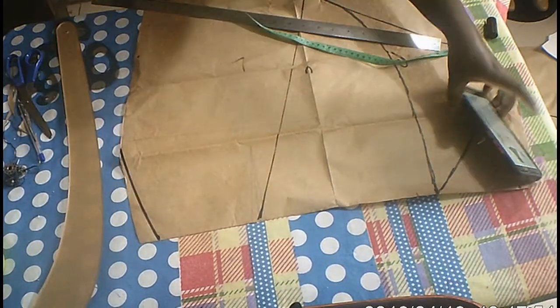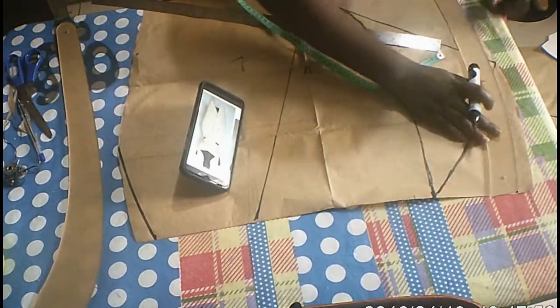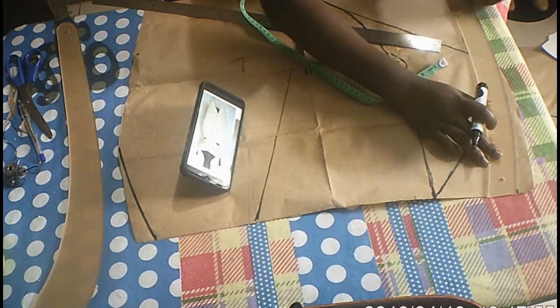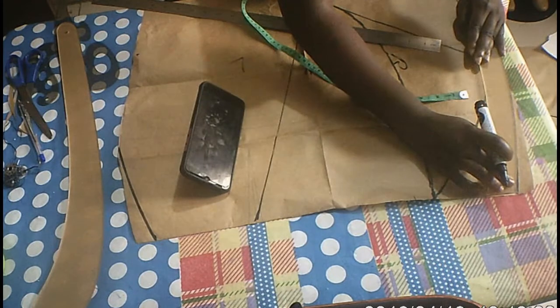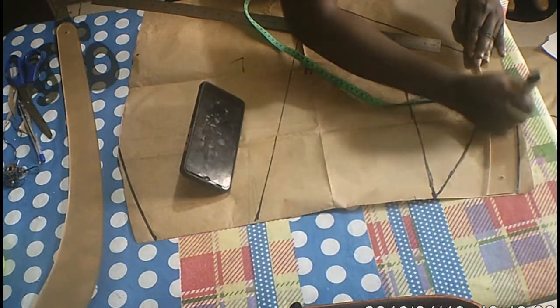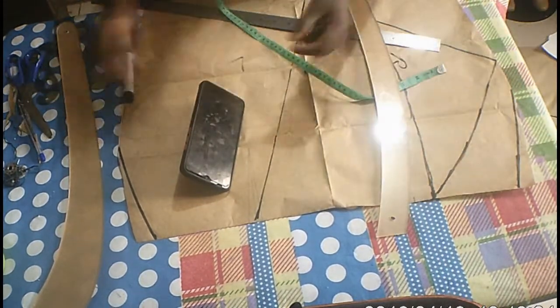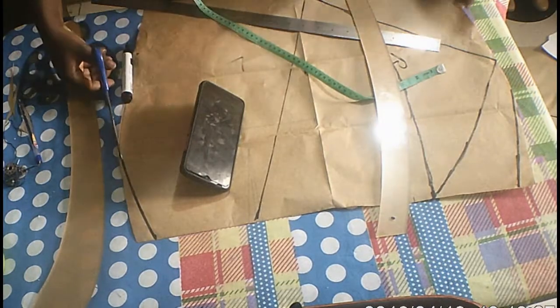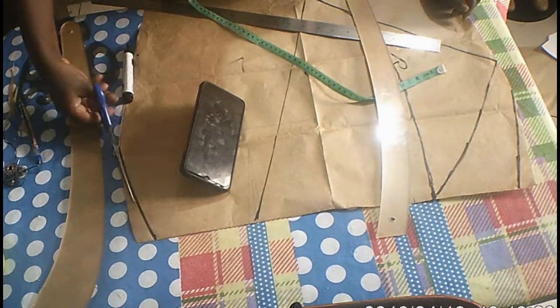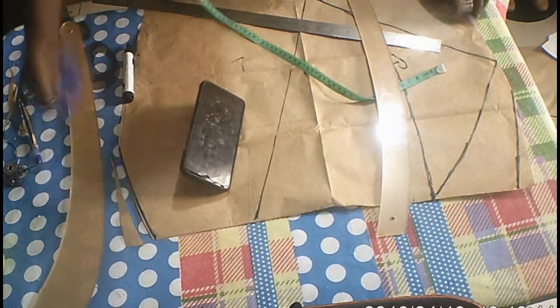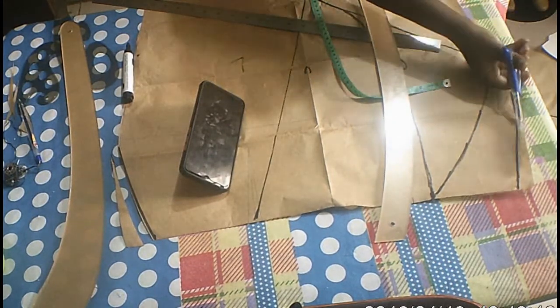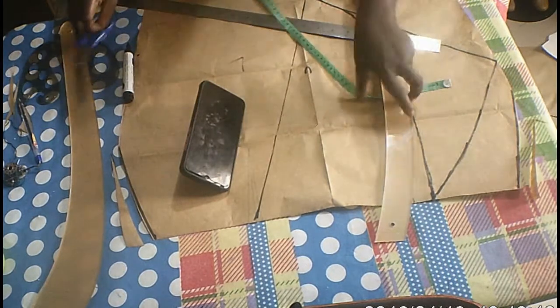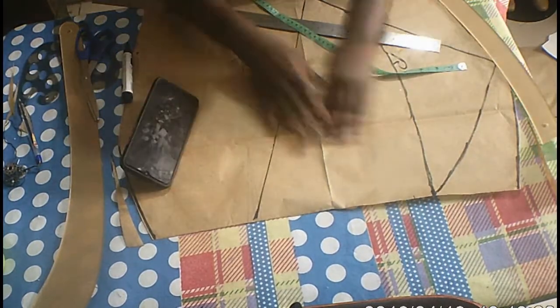Okay, so eliminating, that's what we call dart elimination. If you don't need your darts, just calculate your darts and take it out on the side. I'm just going to draw it to my hips. Okay, so with that I can cut this out. So this means you can see my skirt is making more shaping because it now does not have what we call a dart. So this is my dartless skirt.